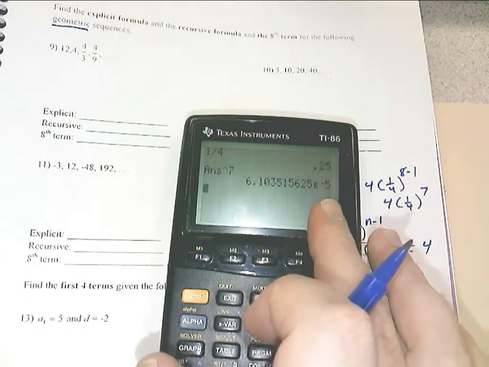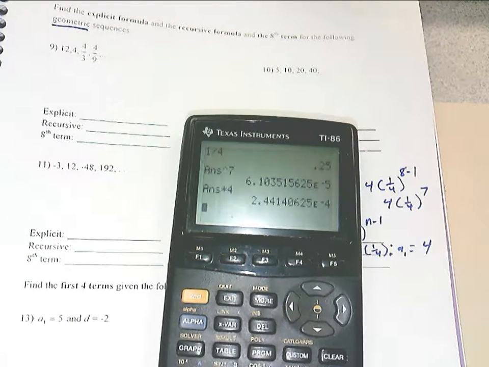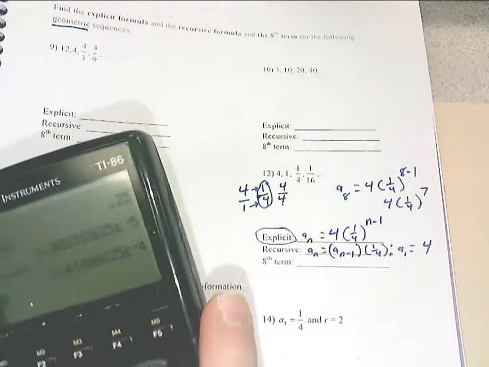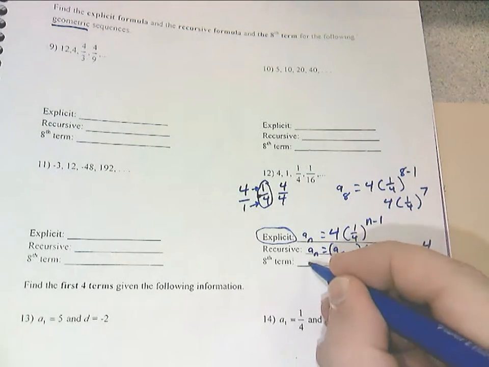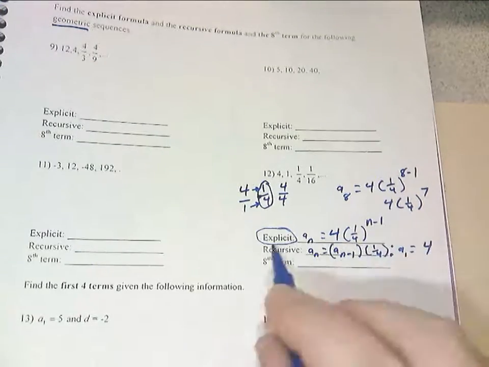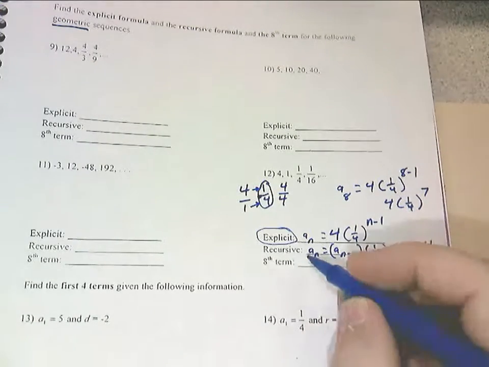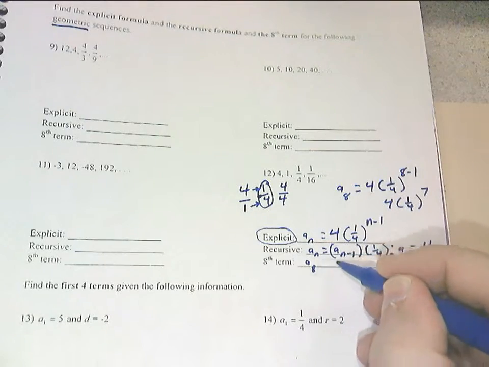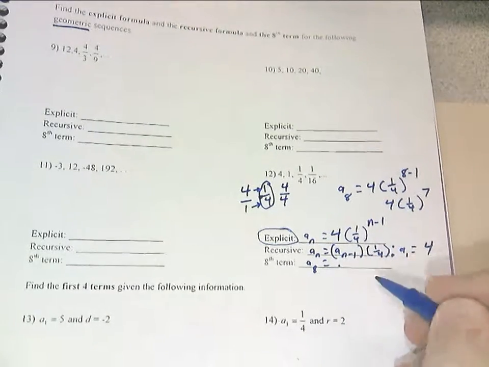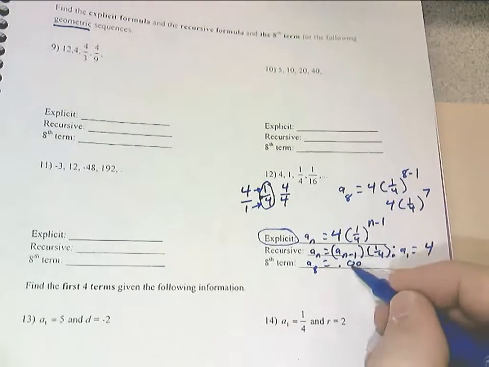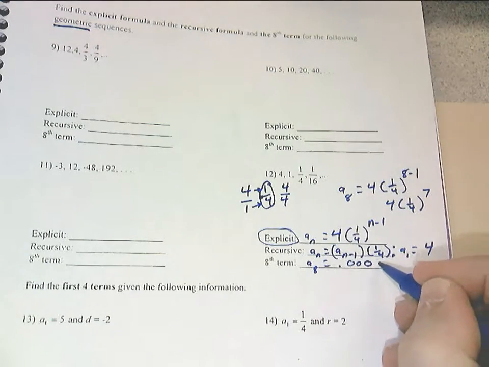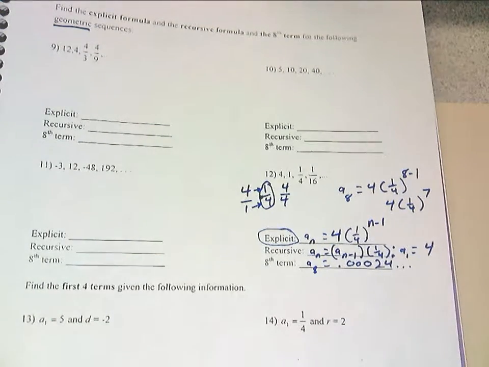And it gives you a long decimal, and then you multiply that by your first term, which gives you a long decimal as well, which when you convert, it would be 0.00024. I think there's 4 zeros. You're going to get a long decimal on this one, which is fine because it's going to be a really small fraction. So the 8th term would be 0.000 2, 4, etc.